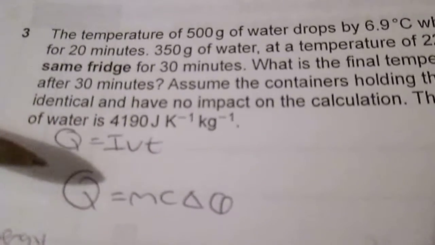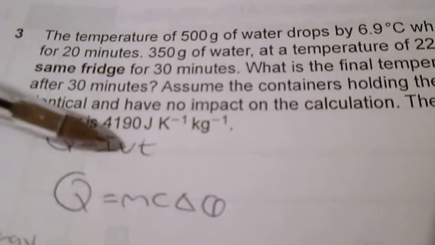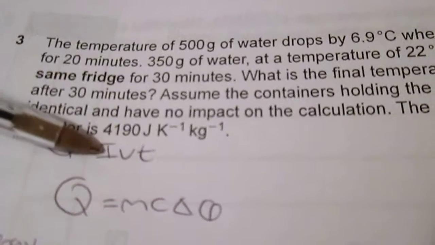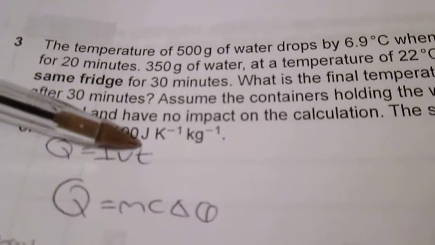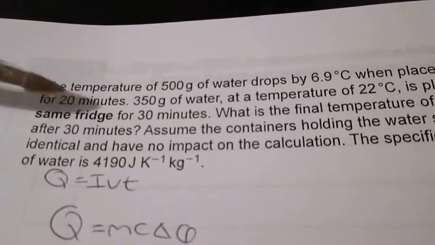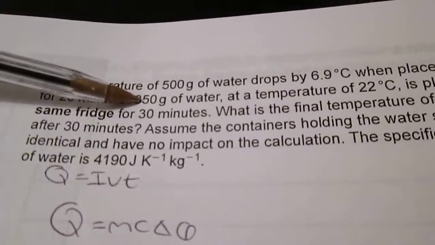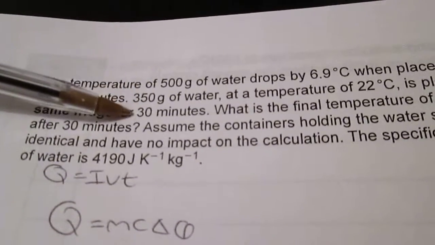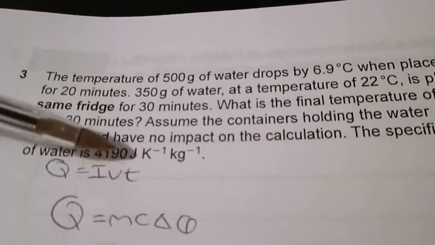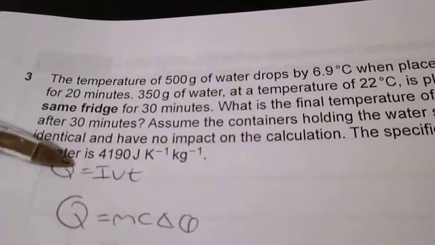However, if you remember, the energy depends on the power, which is IV, the current and the voltage, and the time. So for the 500 grams of water, the time that water was cooled down was for 20 minutes. But for the 350 grams of water, the time is 30 minutes. So therefore, because our time is different, our energy is going to be different.